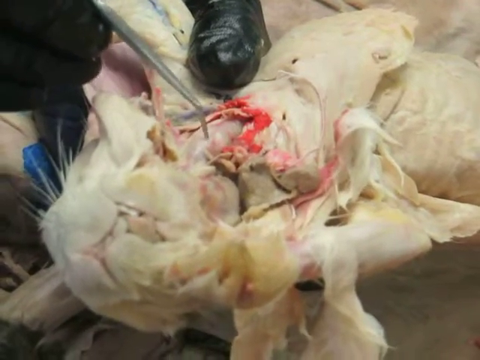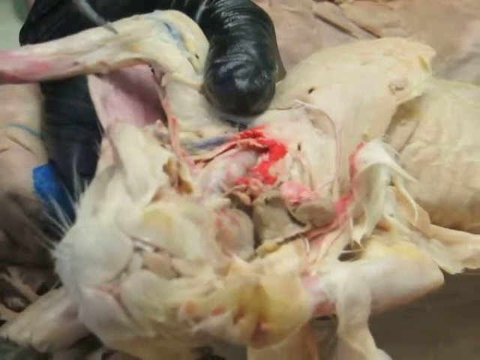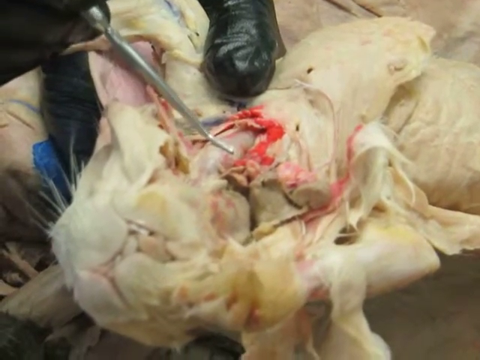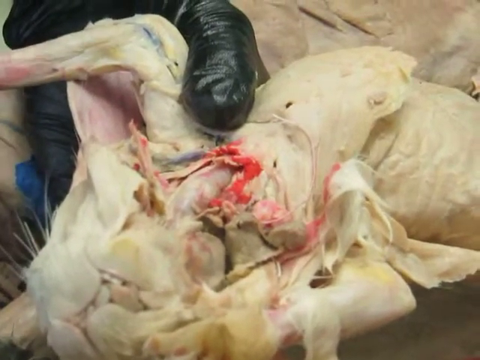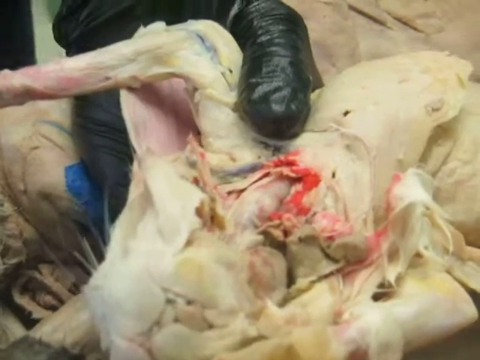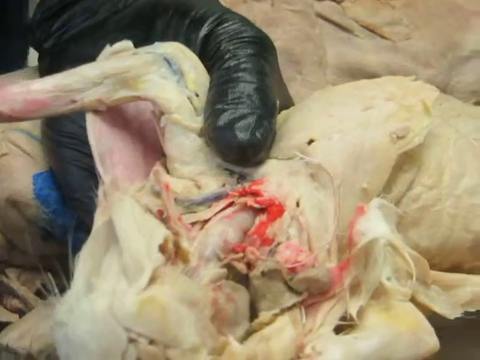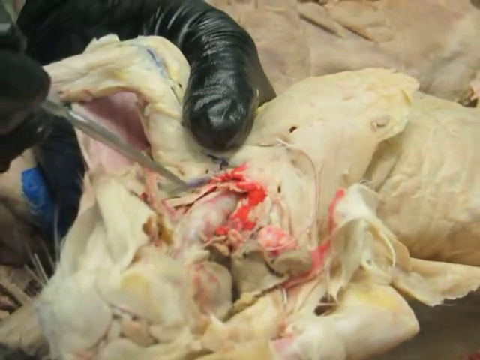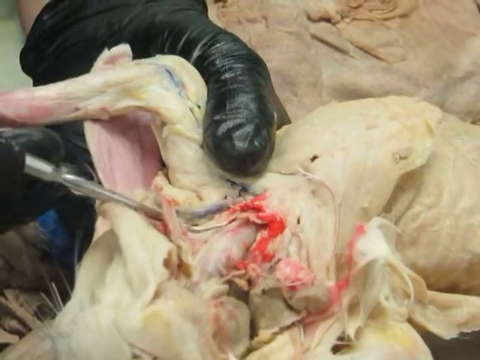But I just want to tell you the big cartilage of the larynx, the one that in us is the Adam's apple that sticks out, is called the thyroid cartilage. So it's not the thyroid gland, it's just in the same general vicinity. Thyroid in Latin means shield, and so it's a shield-shaped cartilage. And there's a muscle that runs from the sternum to the thyroid cartilage right here.